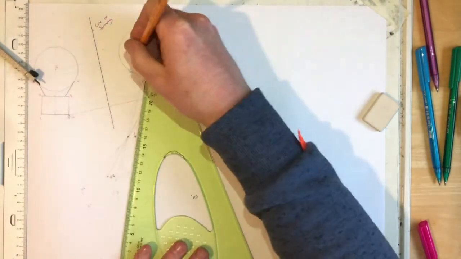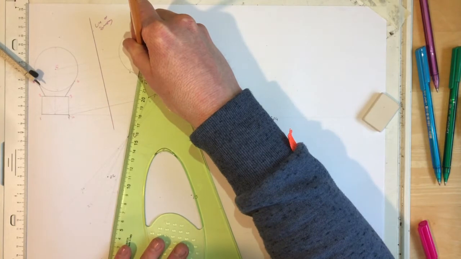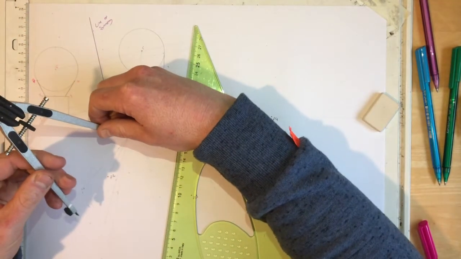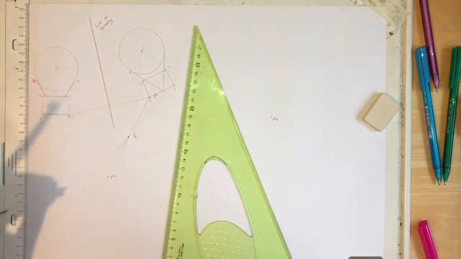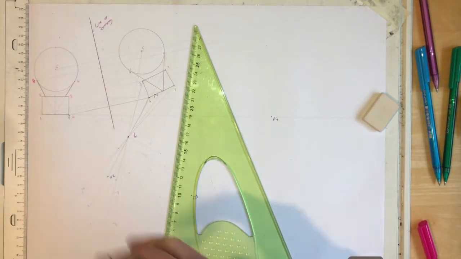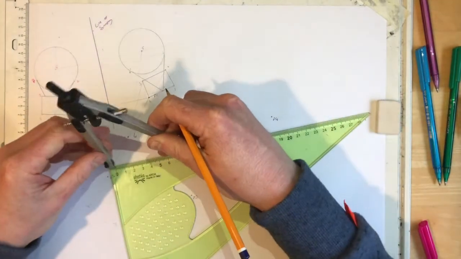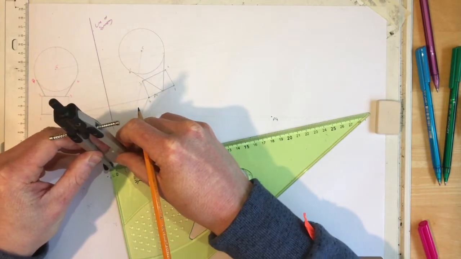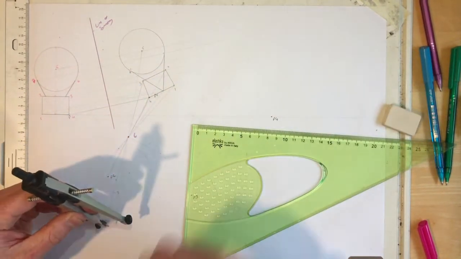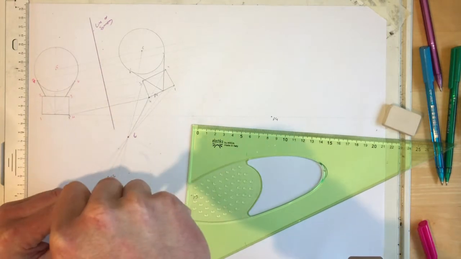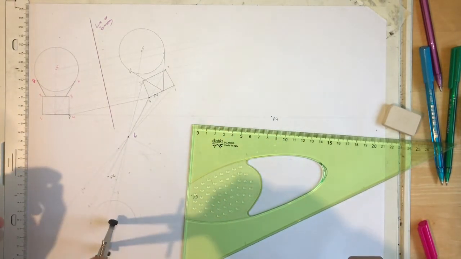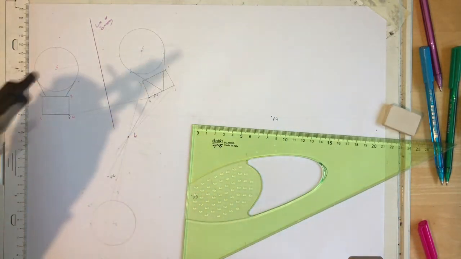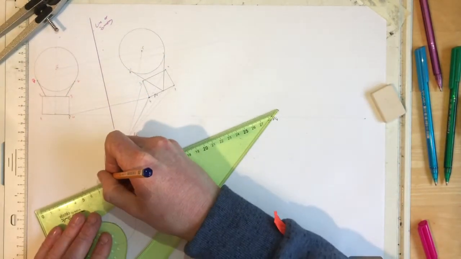I just need to extend that line on a little bit more. Sorry, I marked off on the wrong one. So this is point 5. I'm drawing our circle now, radius 25 again. And we can join them up.